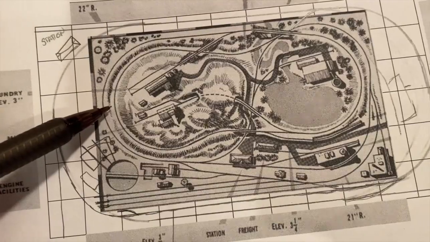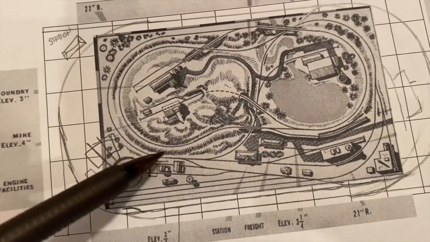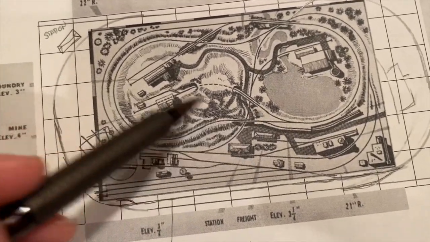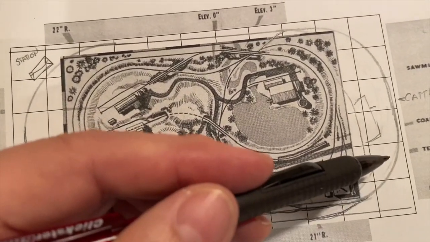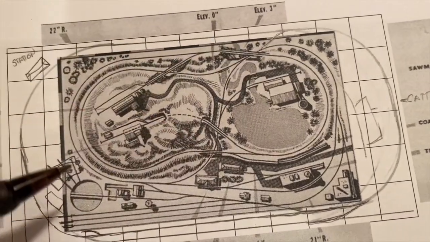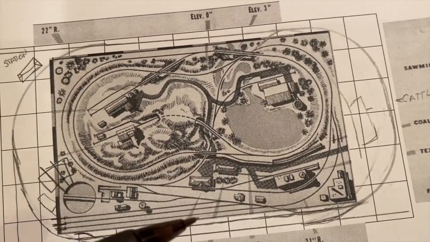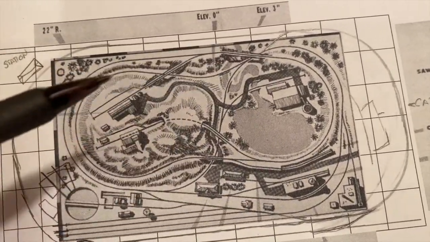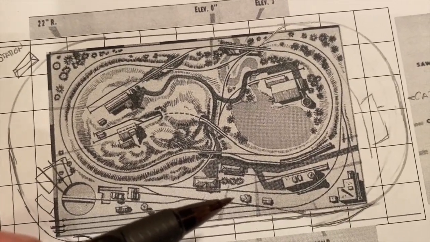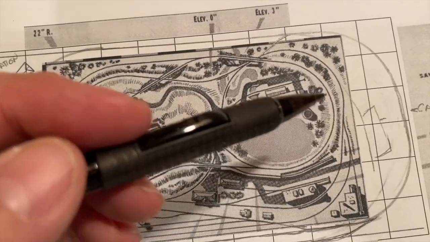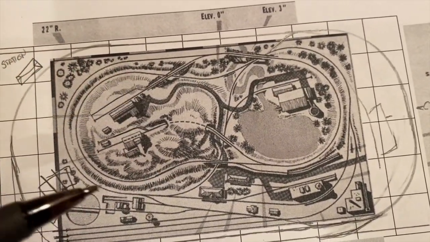But I may have to go with the smaller diesel engines to run in on the inside. But I can at least run the passenger train on the outside and have pickup in that. And then if the passenger train can take these curves, then I can have the passenger train stop here. And then of course it would make another loop around.